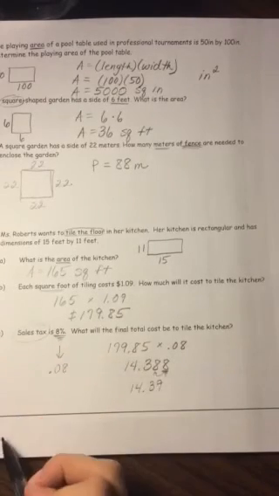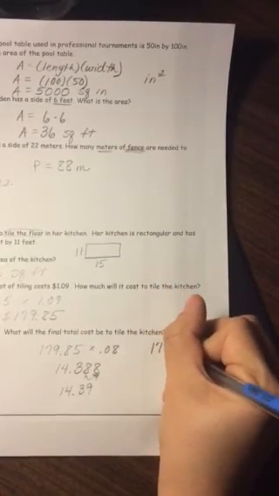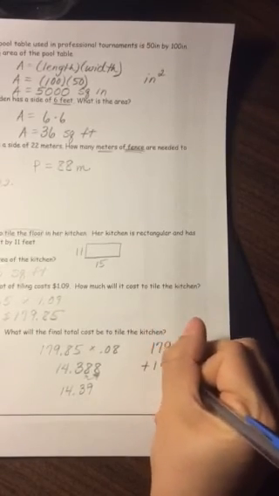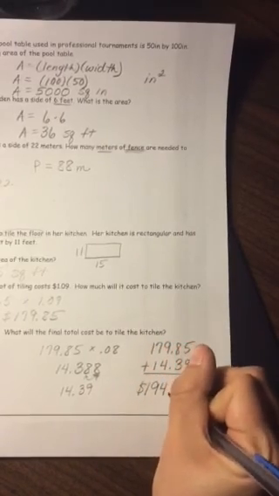So again, sales tax, that's adding on. Let's take that $14.39 and add it on to the price of the materials. So $179.85 plus $14.39. Add that on. And we're looking at a total price then of $194.24.